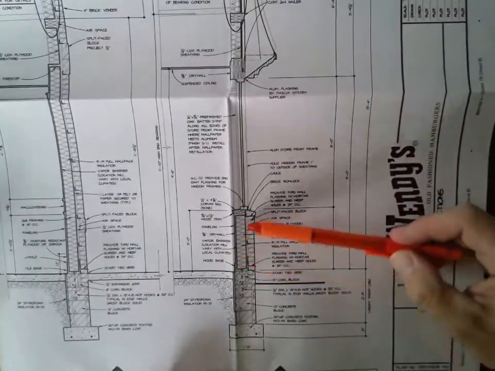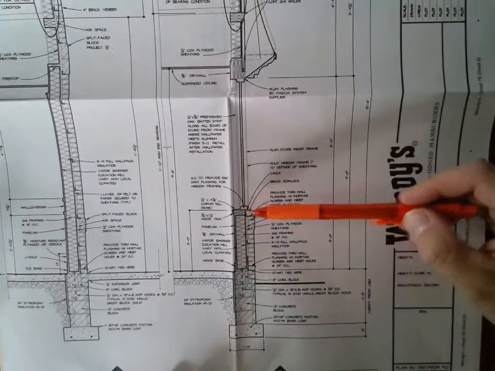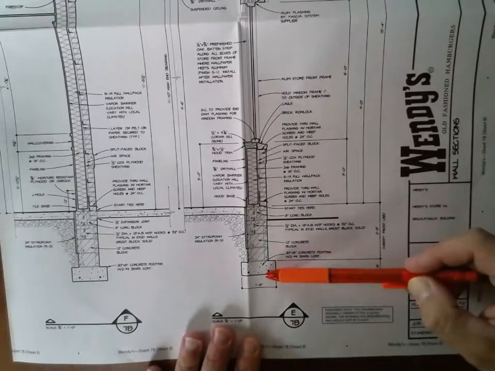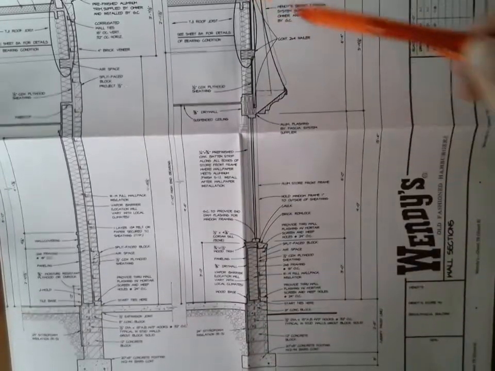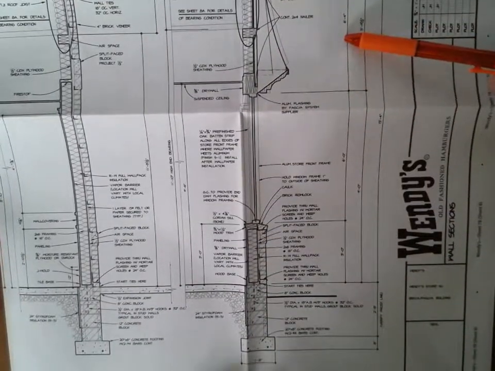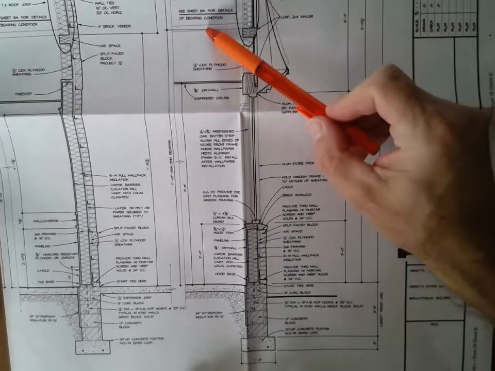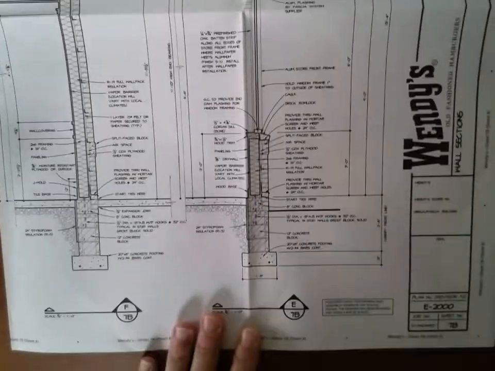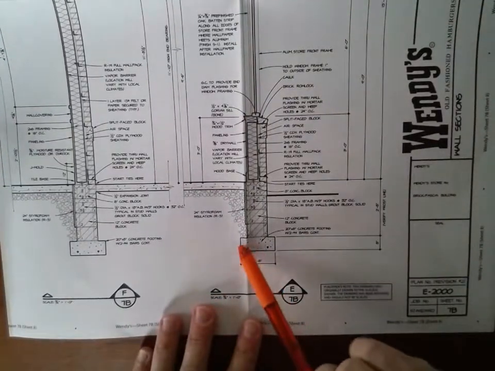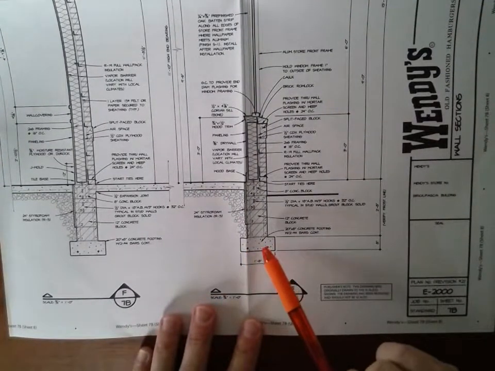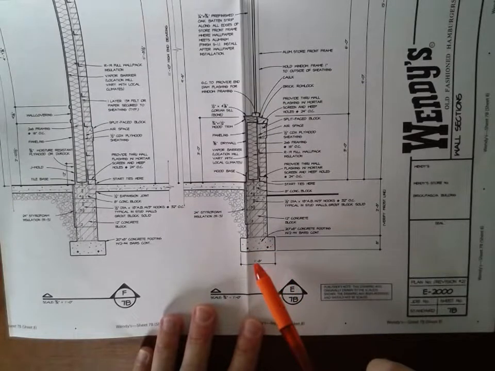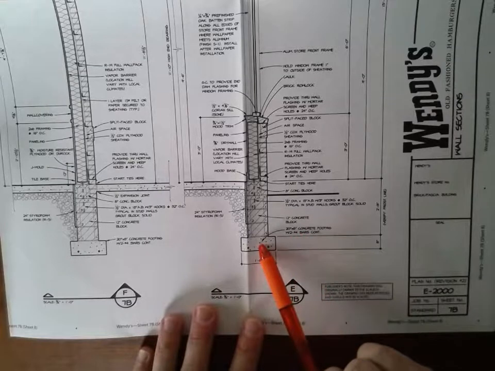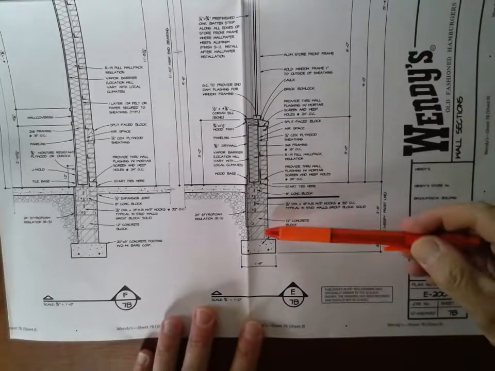Therefore, all the information in this view indicates materials that are used for the wall from the footing all the way to the roof, dimensions, and any notes that pertain to different areas of this wall section. For example, the footing down here shows a concrete footing. It gives you dimensions for the footing and a little note that goes with the footing.